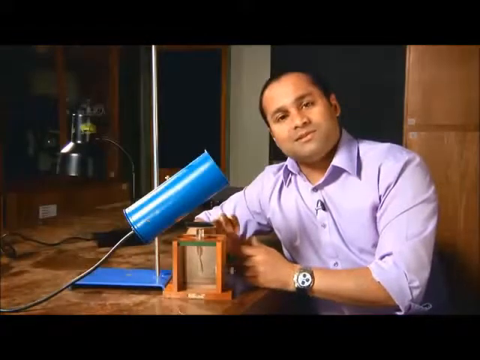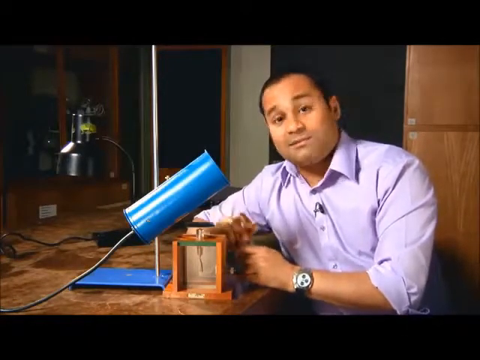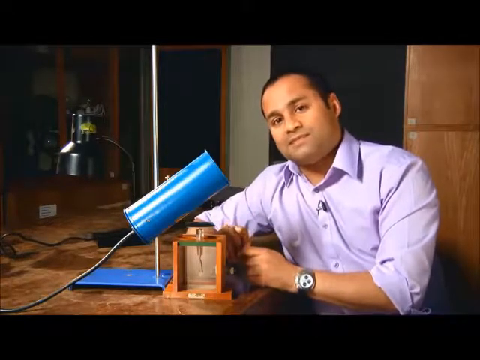Now, this is a relatively simple demonstration to do, but it took the genius of Albert Einstein to explain what was going on. And it was for that work that he was awarded the 1921 Nobel Prize, not his work on relativity.